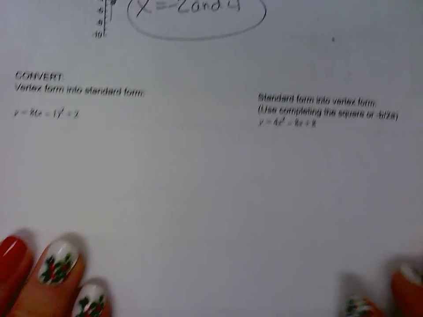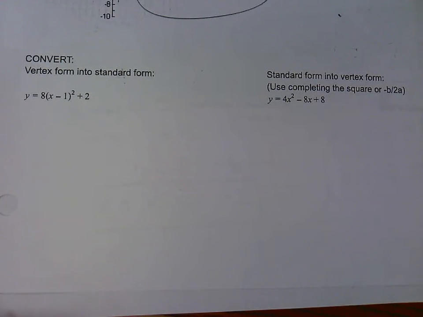Okay, the last two I wanted to do with you before you've got some practice to do on your own and some applications and some homework.